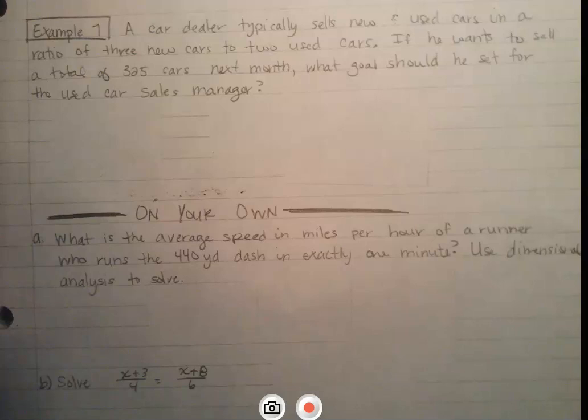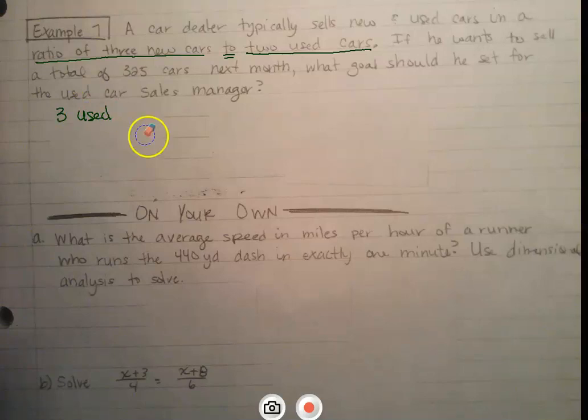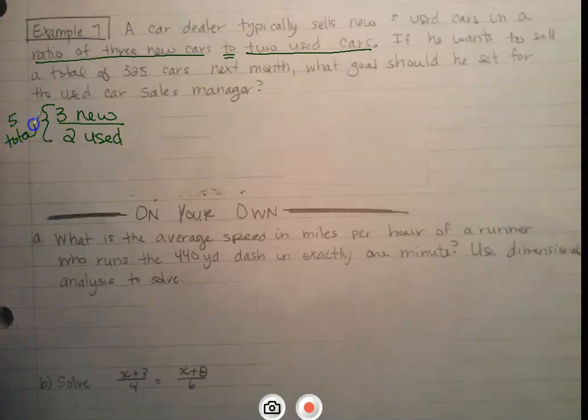Okay, so if we look at this one. He sells new and used cars in a ratio of 3 new cars to 2 used cars. So that's that 2. Oh no, 3 new, pardon me. So we've got a ratio of 3 new to 2 used. All right, and it might help us to think about the total. So we've got 5 cars here total. That could be helpful to have a total.